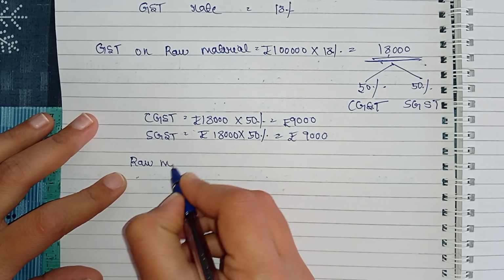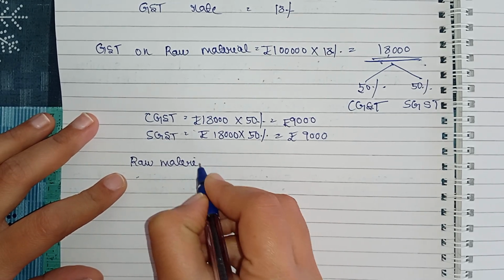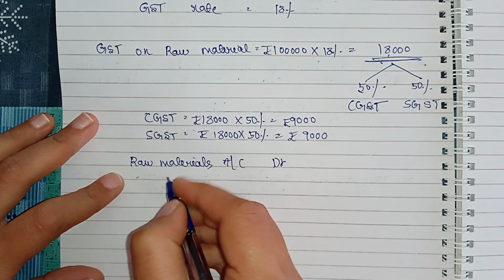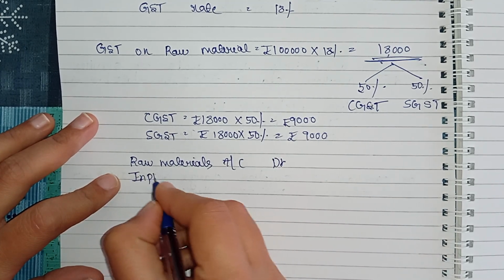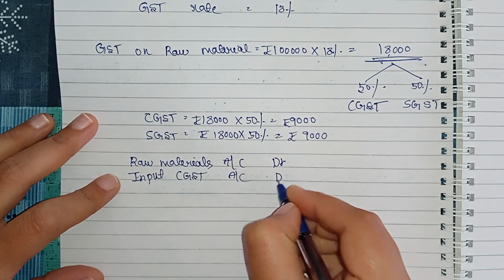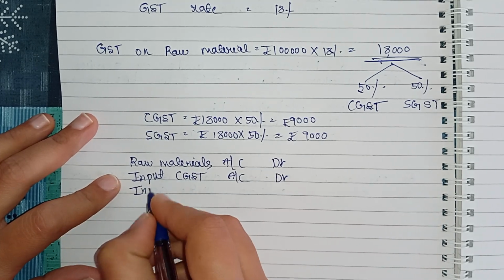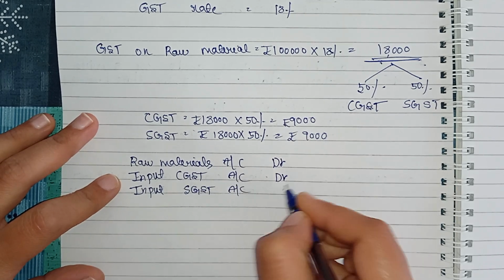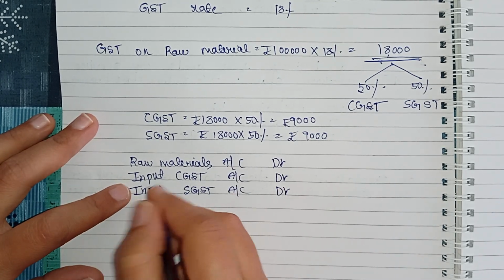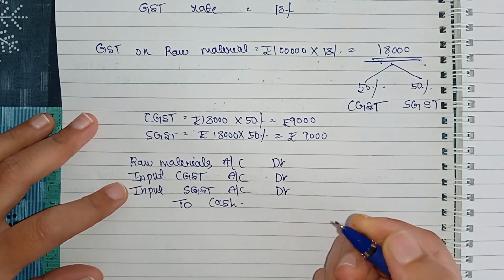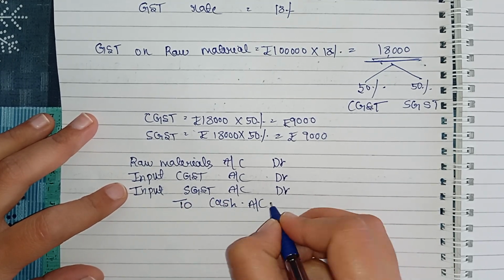Raw materials account debit, input CGST account debit, input SGST account debit, to cash account. We purchased the raw materials on cash.